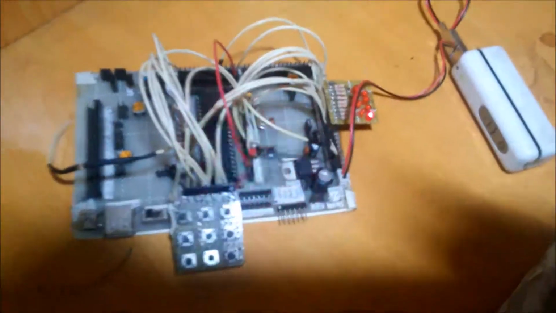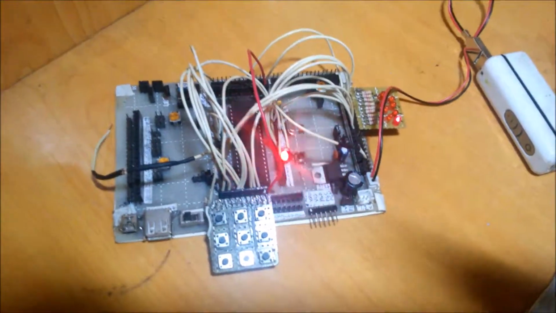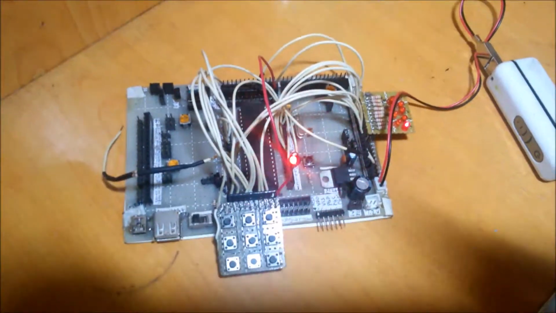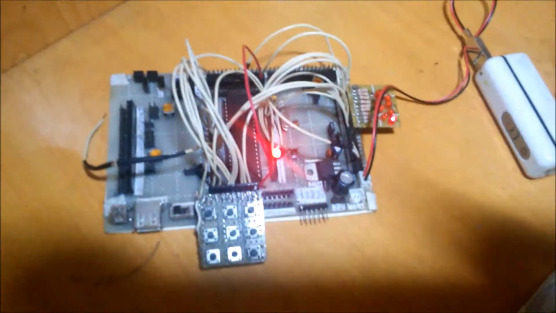And this is all for the implementation of the USB bootloader for PIC18F4550.